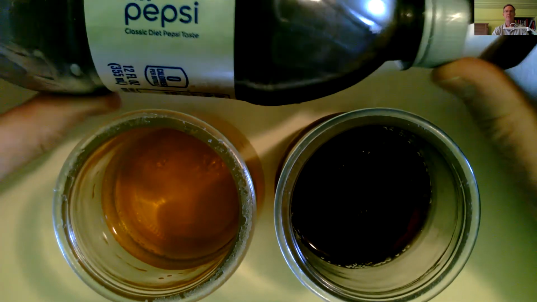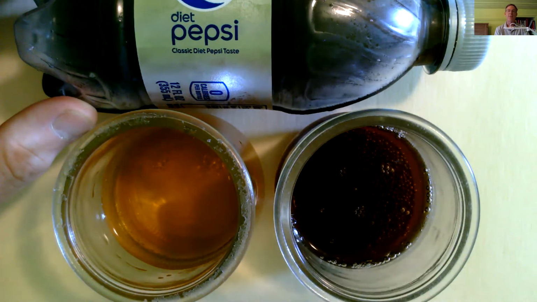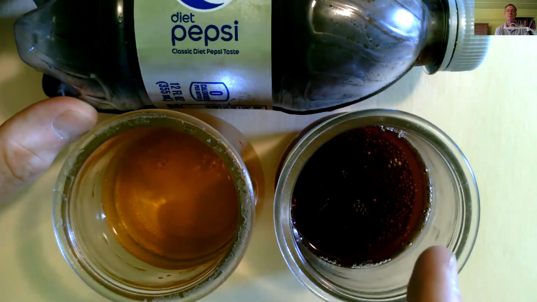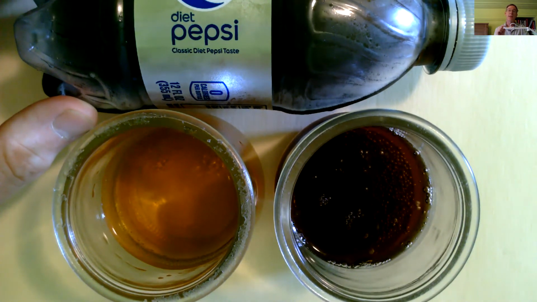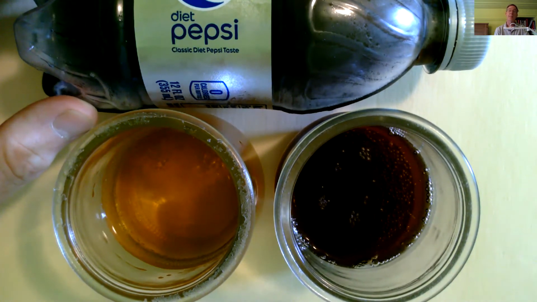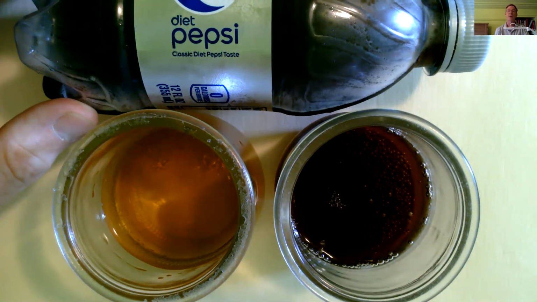I have a bottle of pop, and one of these I've poured the pop into. The other one, and I'm not going to tell you which one, I poured a little bit of pop in some water. In other words, one of these is diluted and one of these is not diluted. Can you tell which one?